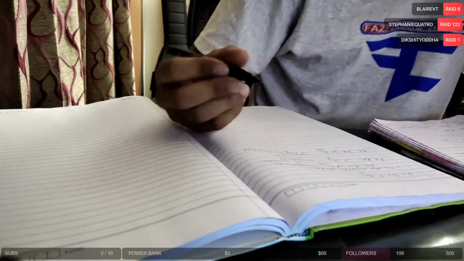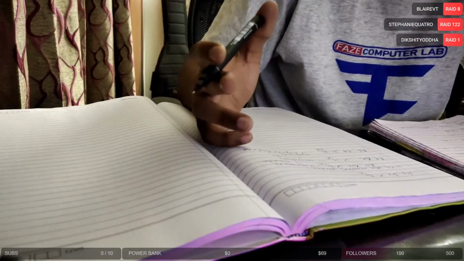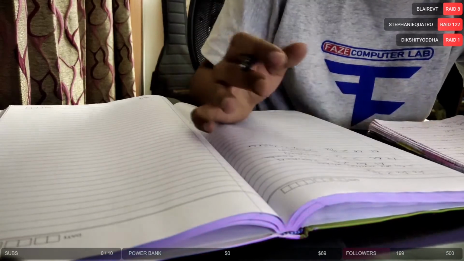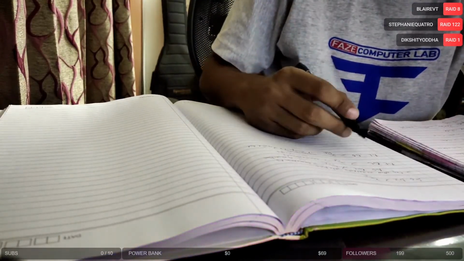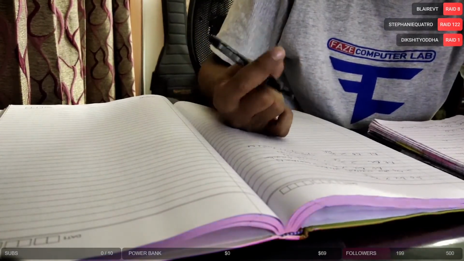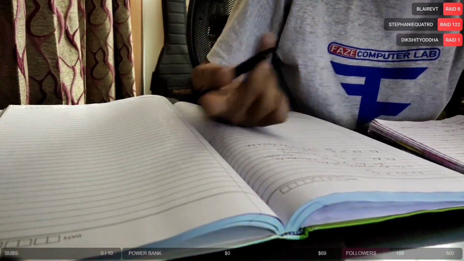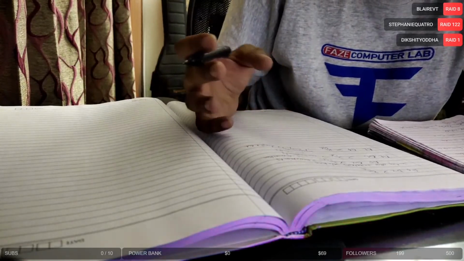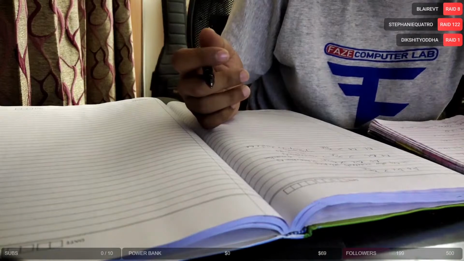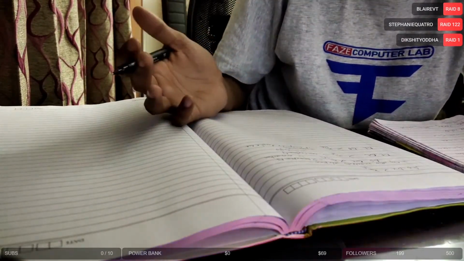Now, we don't have anything else. In all of these expressions, delta L is the uncertainty in angular momentum, delta T is the uncertainty in time, and delta X is the uncertainty in measurement of position.